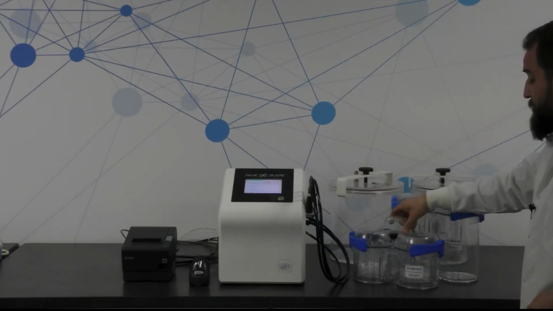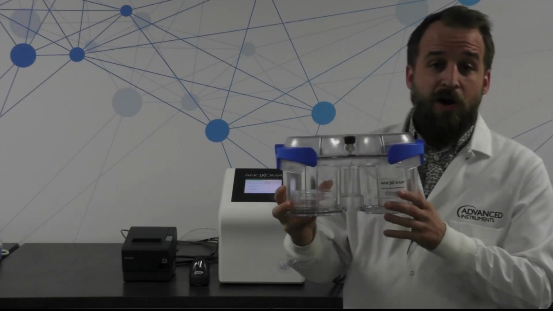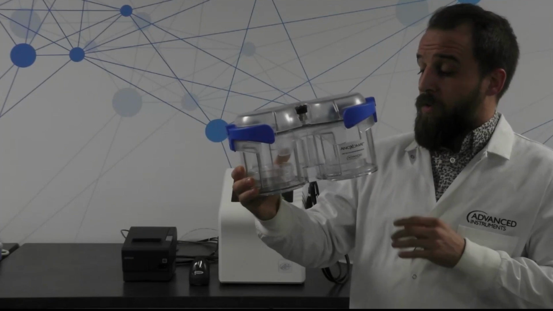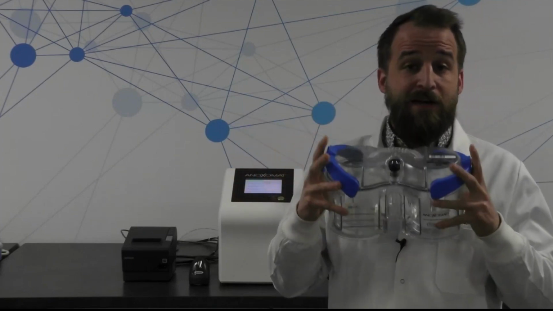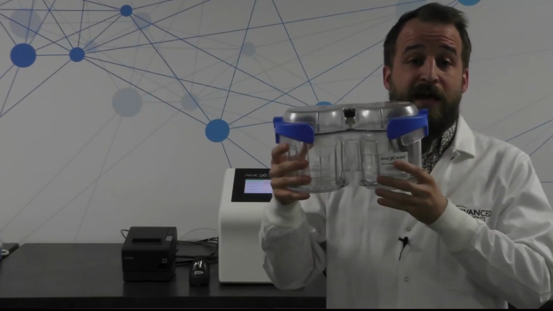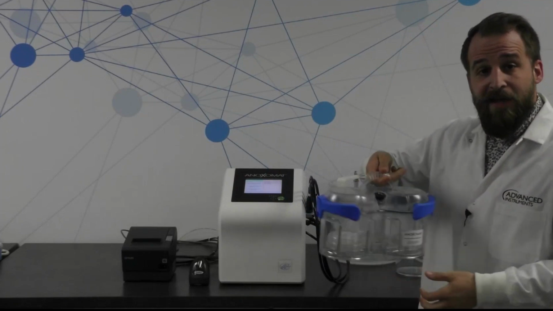And I'll show you what that looks like here in just a moment. And then this is our smaller version of that exact same jar. This one holds 12 plates, so 2 stacks of 6. It's really easy to unclip and clip these jars back into place to make sure that you get a consistent seal every time. And again, a handy little handle.